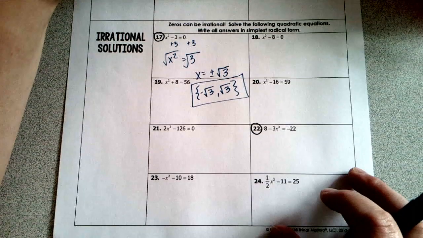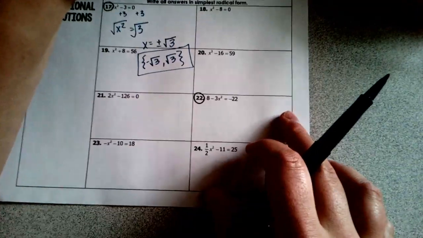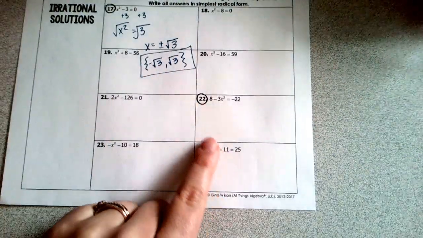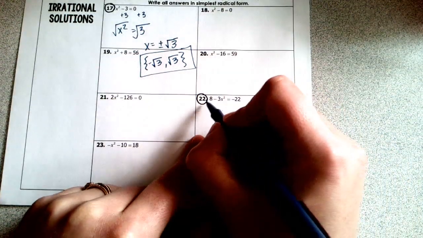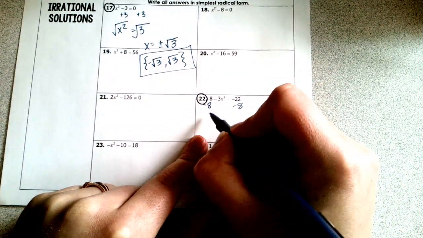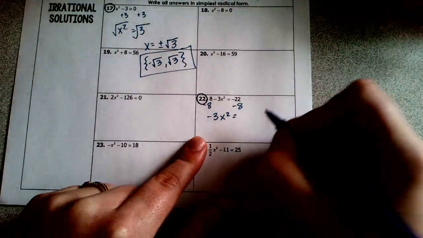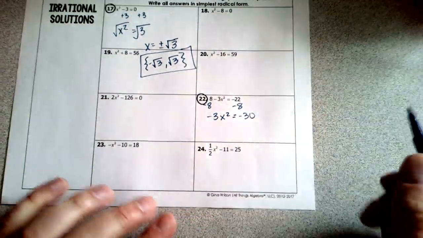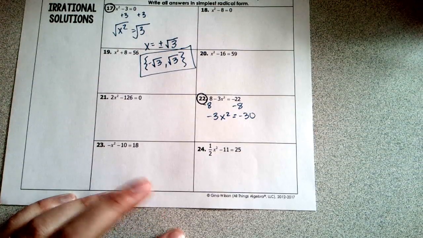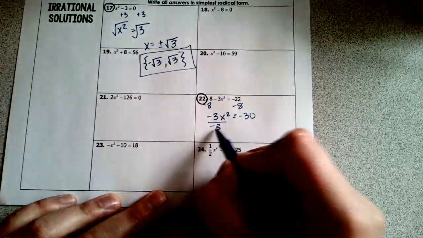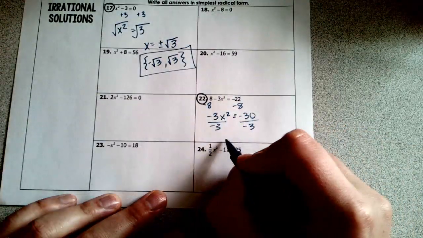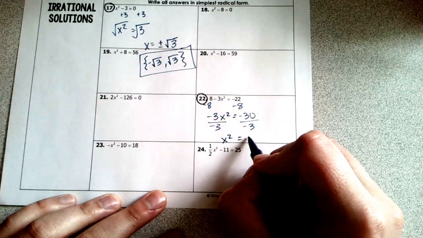All right, and we'll do one more here. Number 22. What we would need to do first is subtract 8 from both sides. So we get negative 3x squared equals negative 30. And x squared still isn't by itself, so we need to divide by negative 3 to make it be by itself. So we get x squared equals 10.